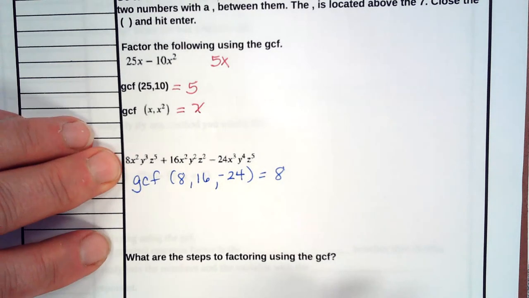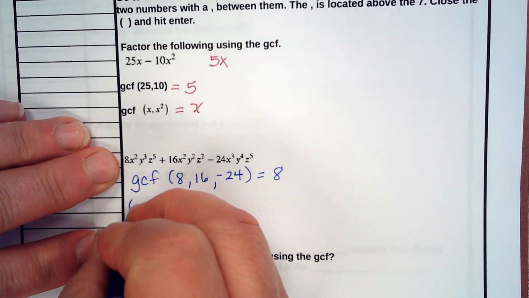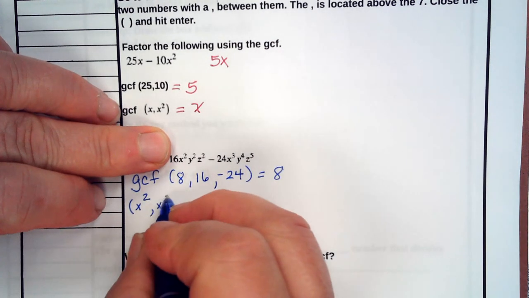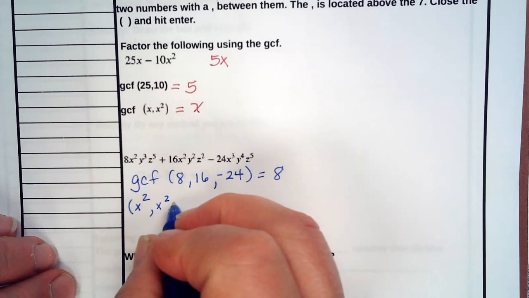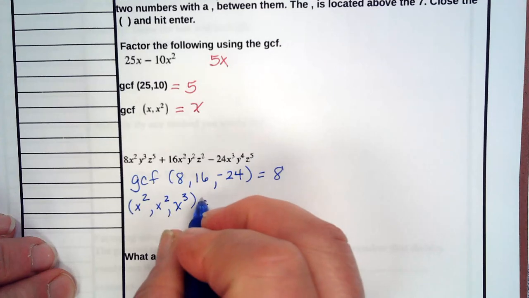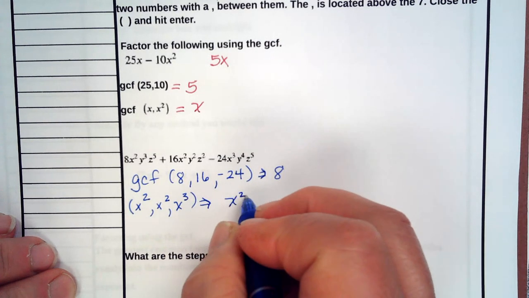Let's look at our exponents. We'll start off with x. X squared again, and x to the third. What would be our greatest common factor? Well, that would be x squared.